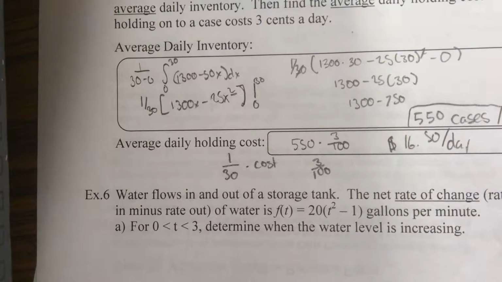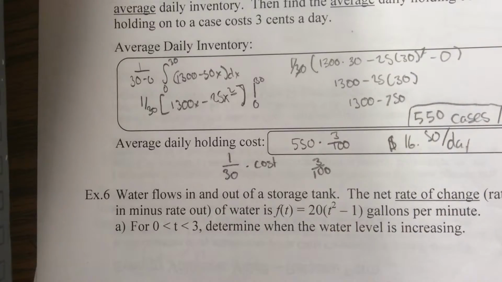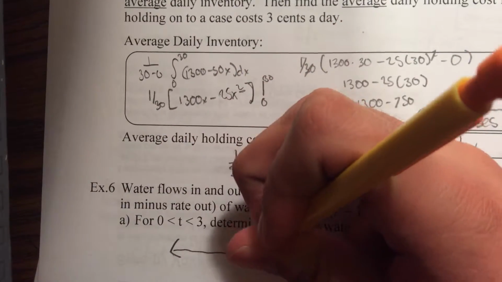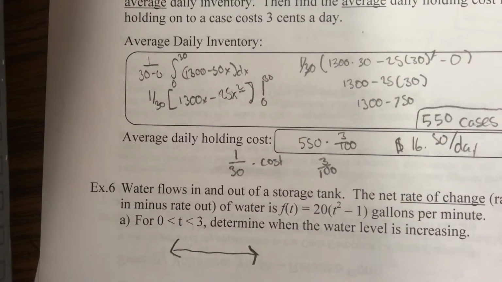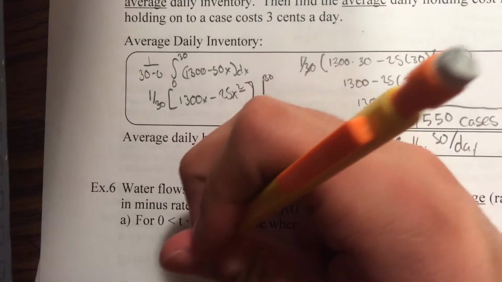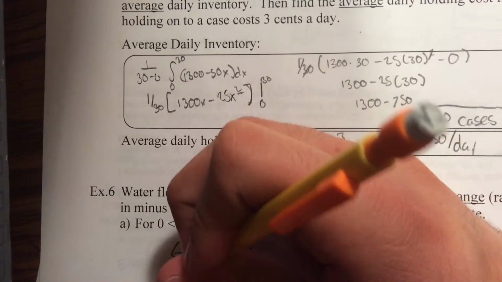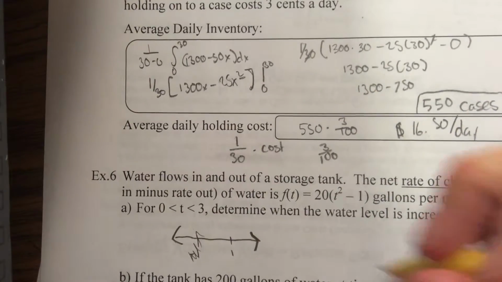So we need to find when this is increasing, so we can set up a sign chart to find where this is going to be 0. It'll be 0 at negative 1 and 1, but since there's no such thing as negative time, you don't have to worry about that.